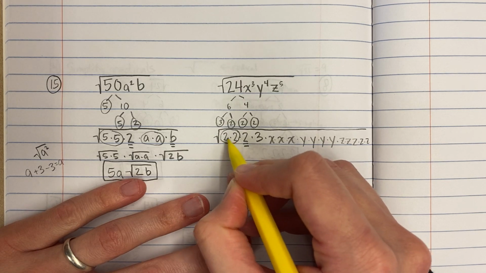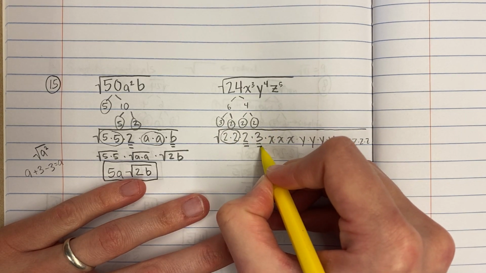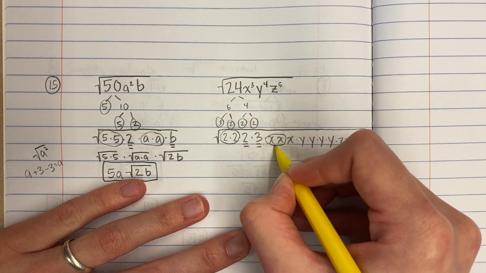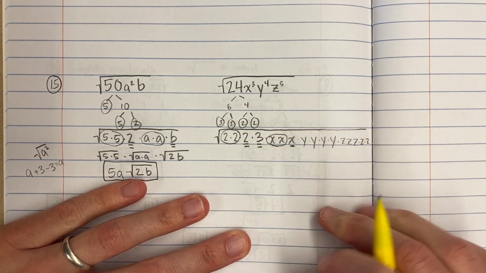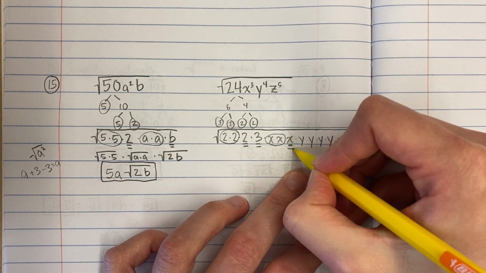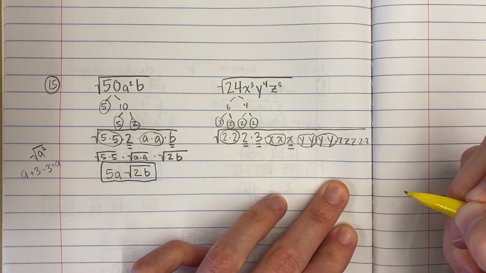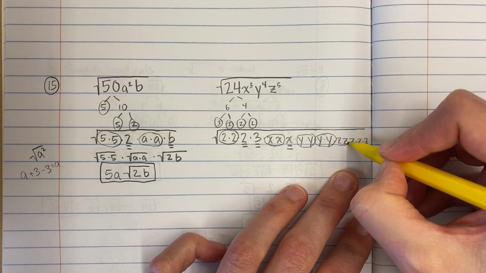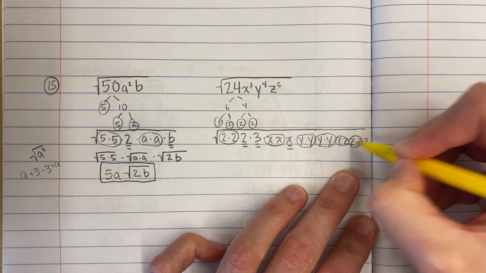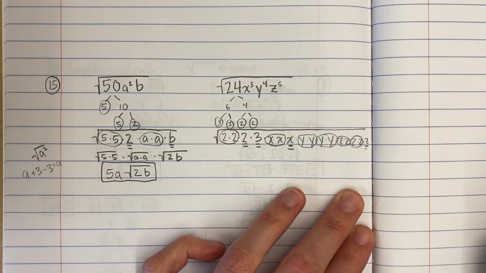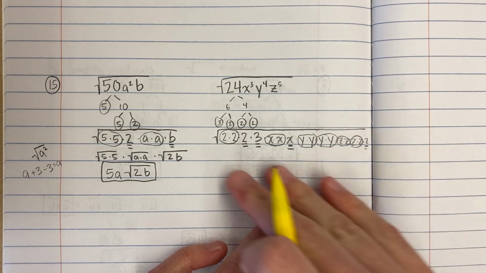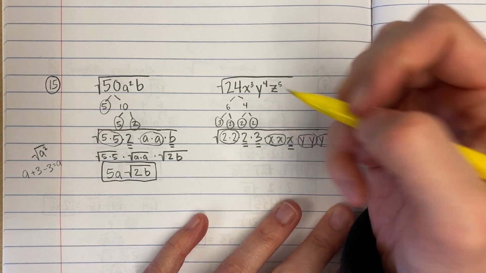There isn't another 2. I already took these. This is also a single. This is a double. This is a single. There's no other x for it to pair with. Here's a double y and a double y. There's none left over. Here's a double z, a double z, and a single z. So this is super long, right? But it's a matter of just being organized here.